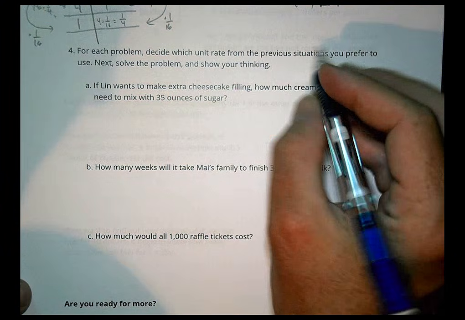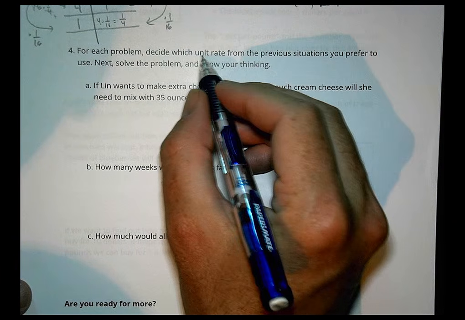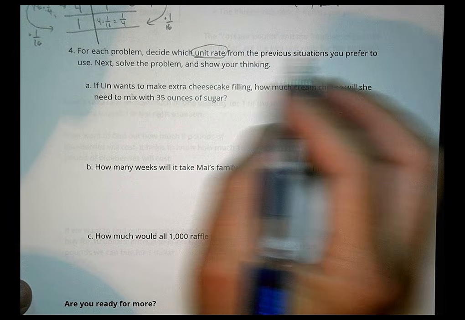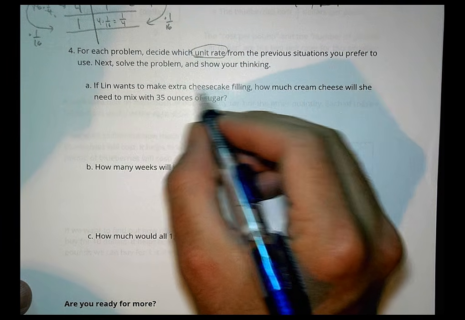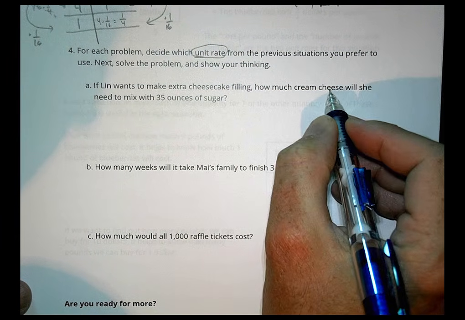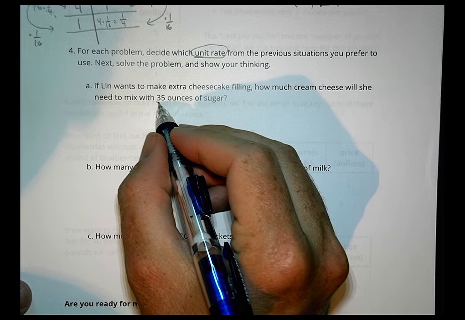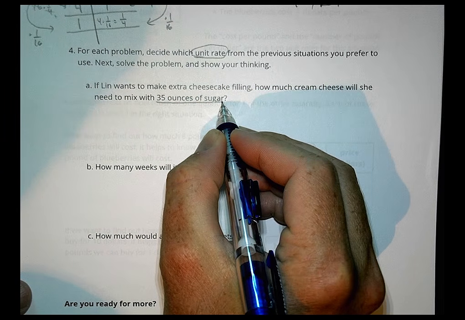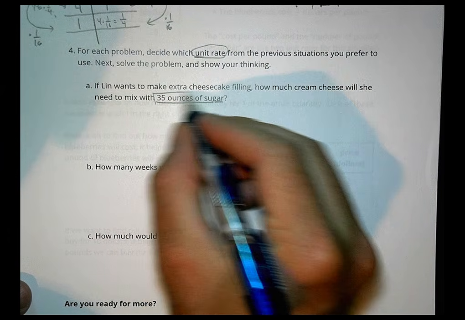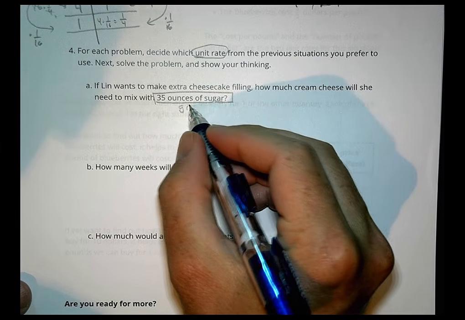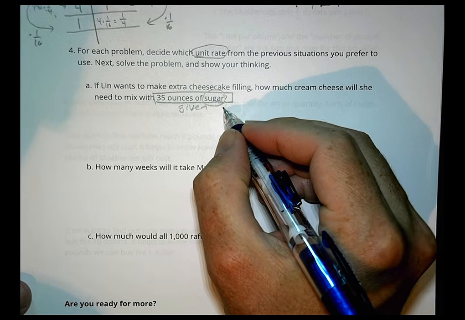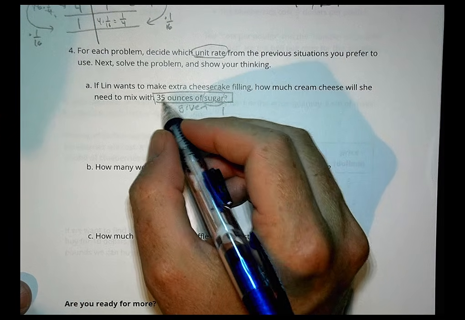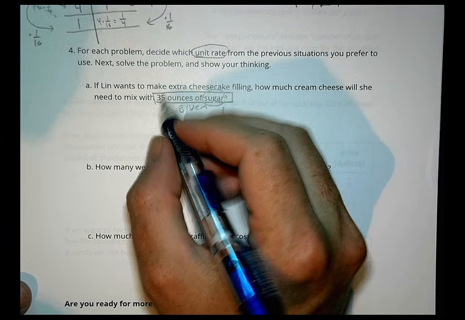For each problem, decide which unit rate from the previous situations you prefer to use. So we're going to use them from up above and then solve the problem. So let's see what we have here. If Lynn wants to make extra cheesecake filling, how much cream cheese will she need to mix with 35 ounces of sugar? I'm going to take a look and see what they give me. This is my given, they're giving me the sugar. So I'm going to use sugar as my unit rate of 1, and then we're going to do the 35 ounces. This is the number I'm going to work with.